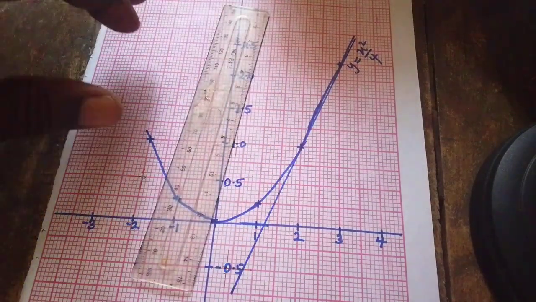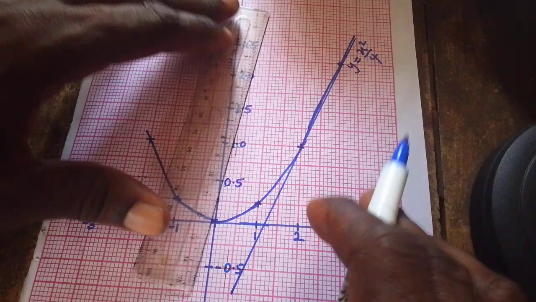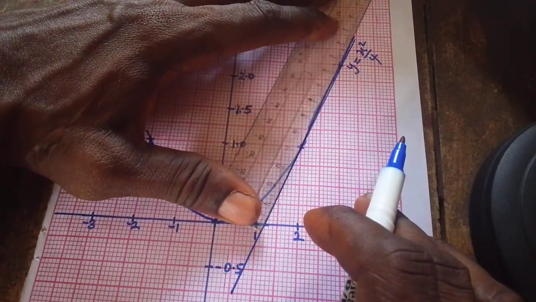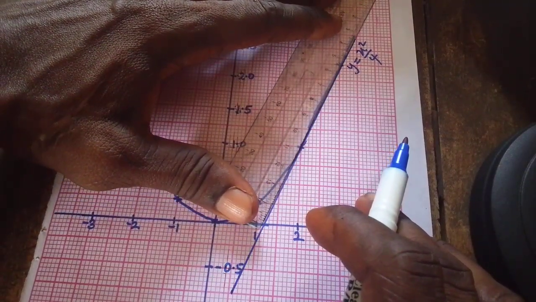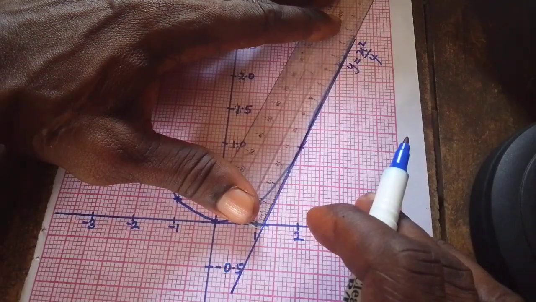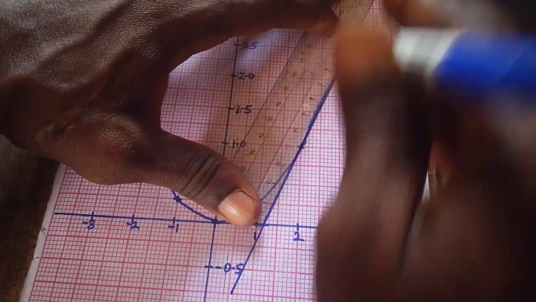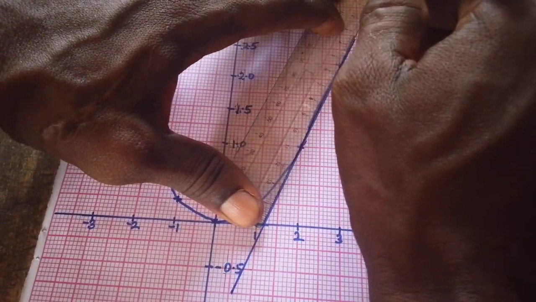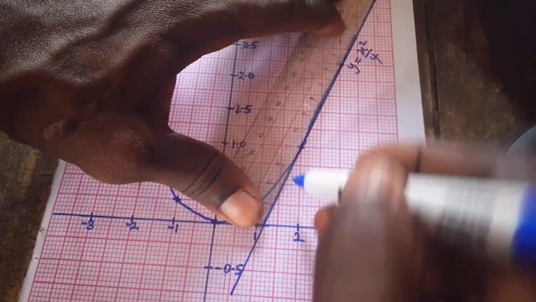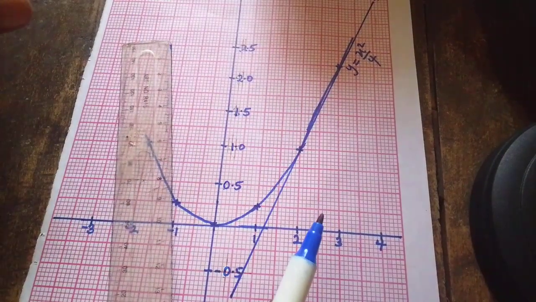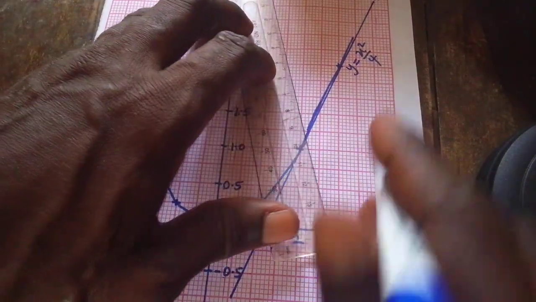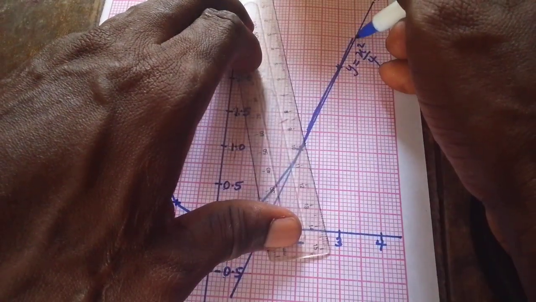So I've been able to draw my line. You try to make the line as large as possible. You are doing this so that you have an accurate answer. So you do it as large as possible. Then on this line, you draw a right angle triangle.